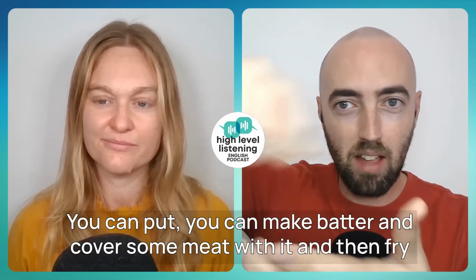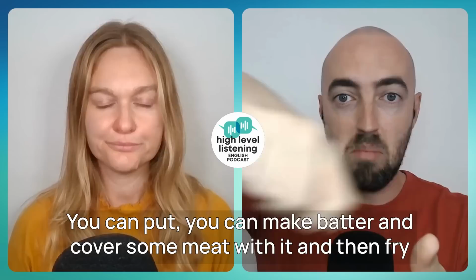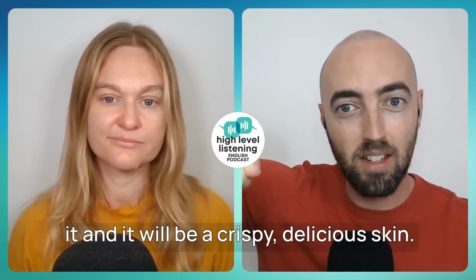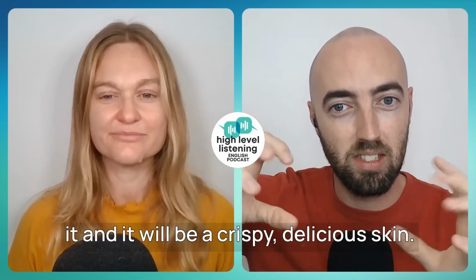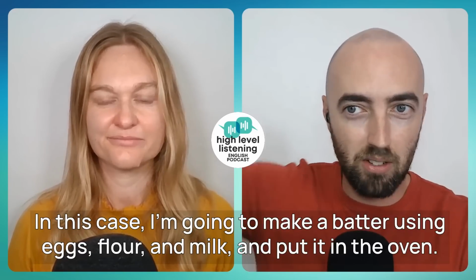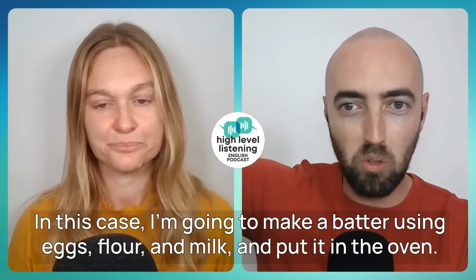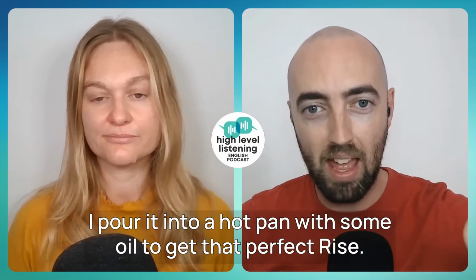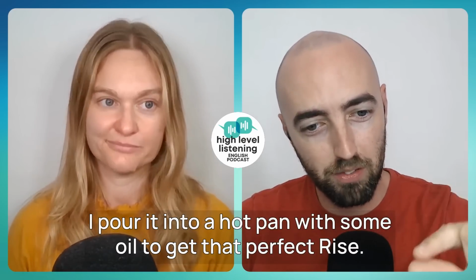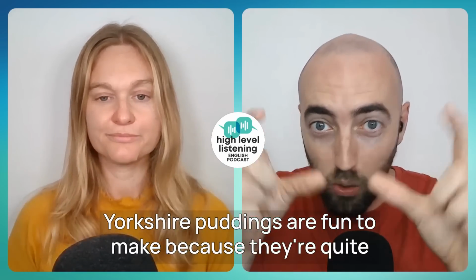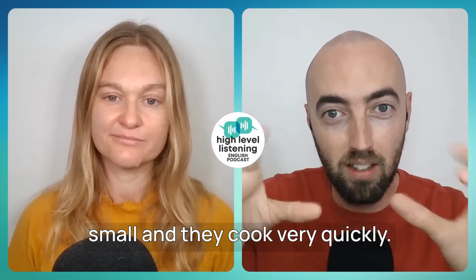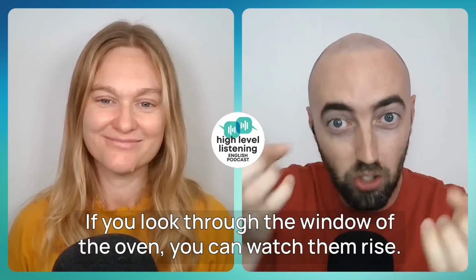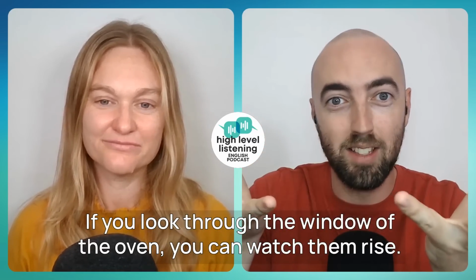You can make batter and cover some meat with it and then fry it, and it will be a crispy, delicious skin. In this case, I'm going to make a batter using eggs, flour, and milk and put it in the oven. I pour it into a hot pan with some oil to get that perfect rise. Yorkshire puddings are fun to make because they're quite small and they cook very quickly. If you look through the window of the oven, you can watch them rise.